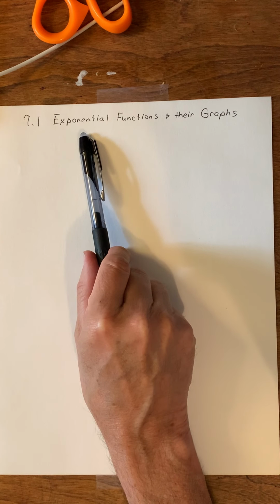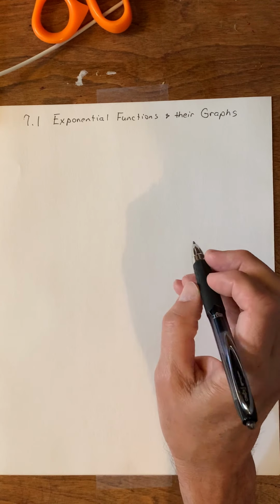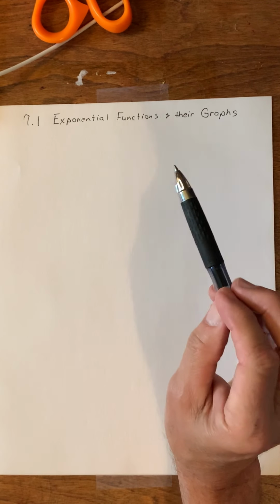This week we only have two sections to go over. 7.1, which is exponential functions and their graphs, and 7.3, which is logarithmic functions and their graphs. We're going to start with exponential functions and their graphs, and I think we're going to find that this is not very challenging. Please do your best to, number one, watch the video. Number two, look at the notes that I will post on your Blackboard, and that should give you every advantage to do this 100% correctly. So 7.1, exponential functions and their graphs.